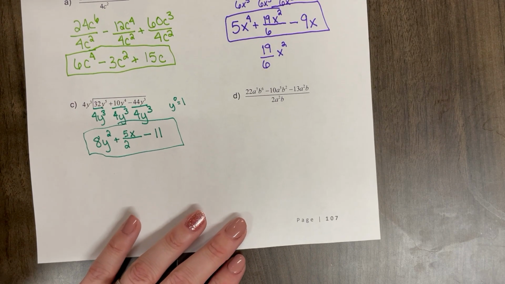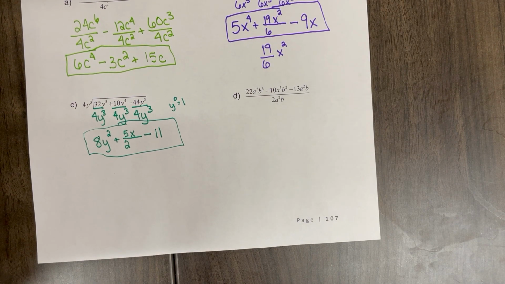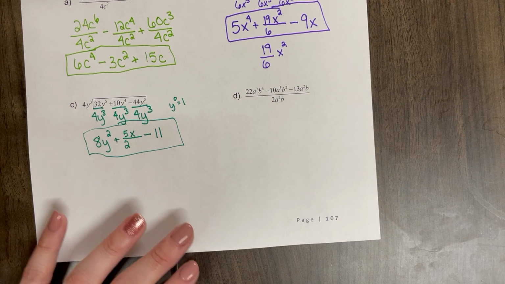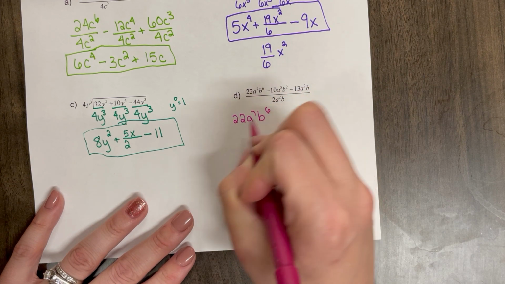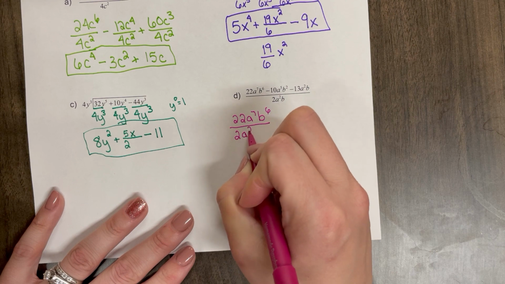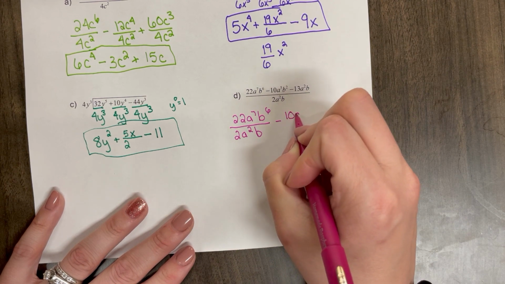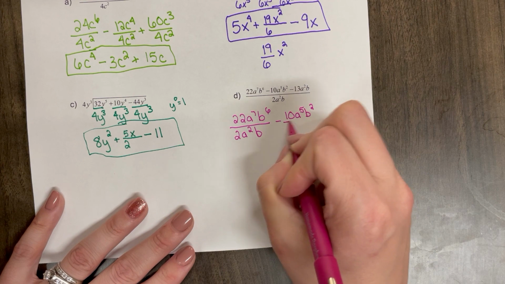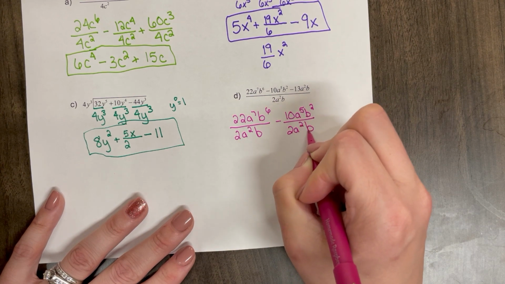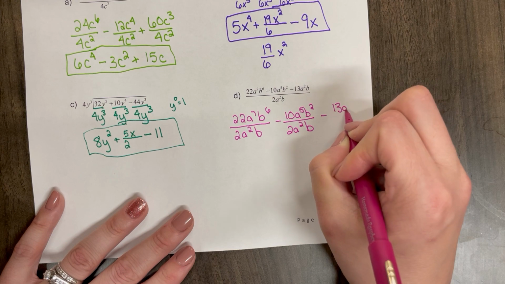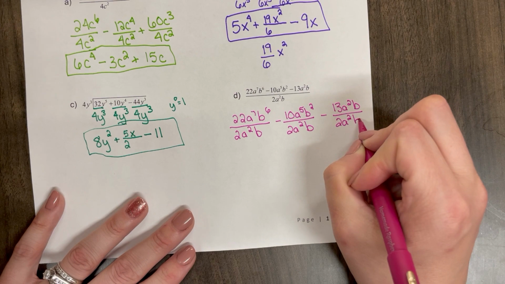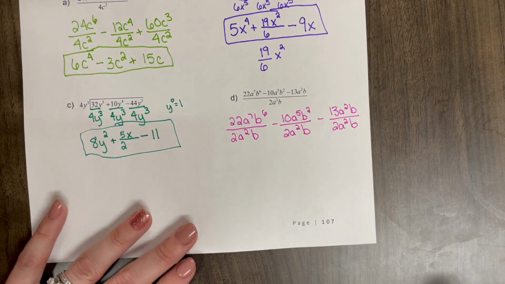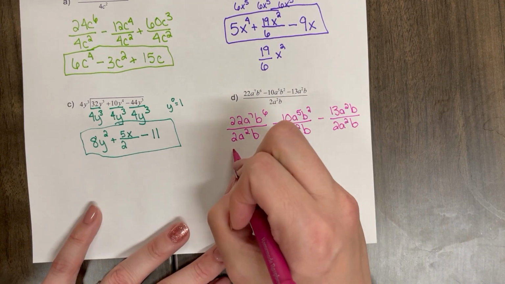And then our last example is just an example that has multiple variables. So we can do this whether there is 1 variable or 2 variables. The rules are still the same. So I will divide each of them individually. I'm just writing each term of the numerator, each term at the top of the fraction, and dividing it by that denominator. So 22 divided by 2 is 11.